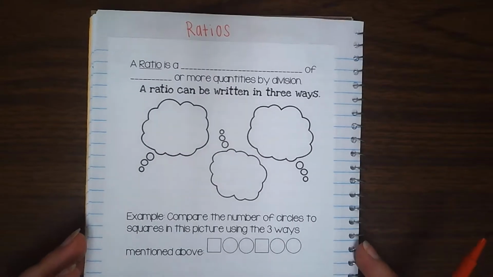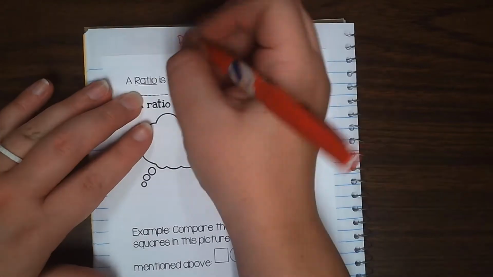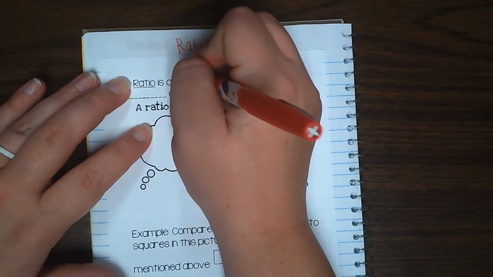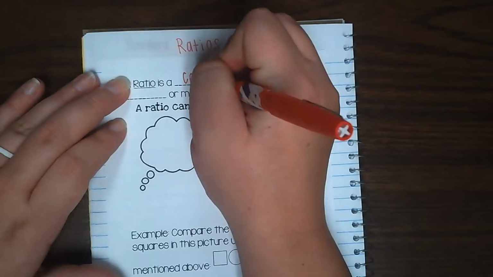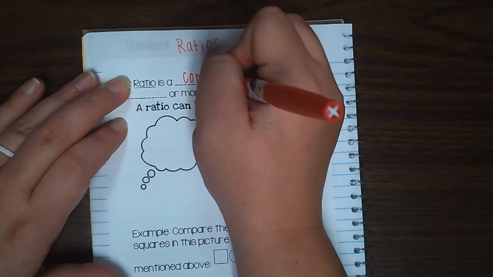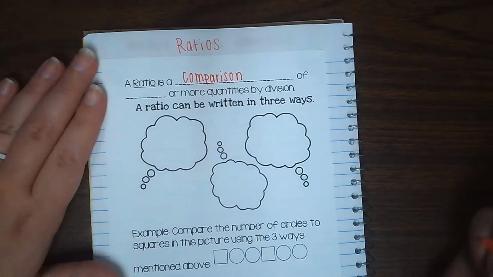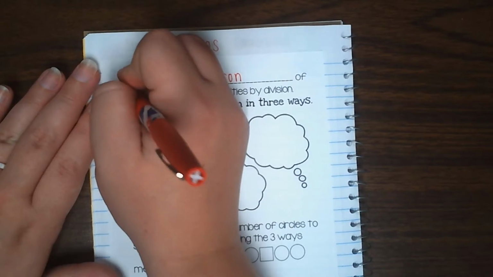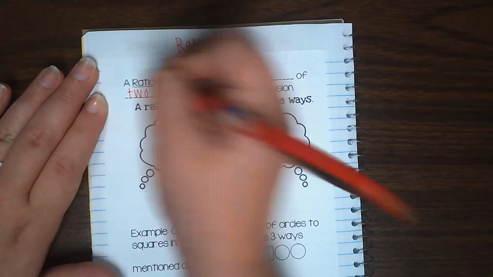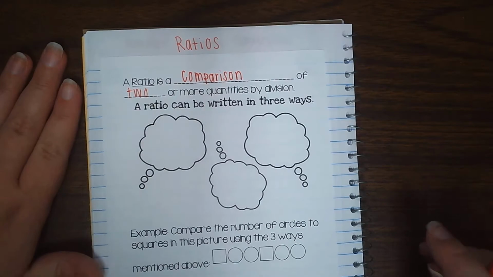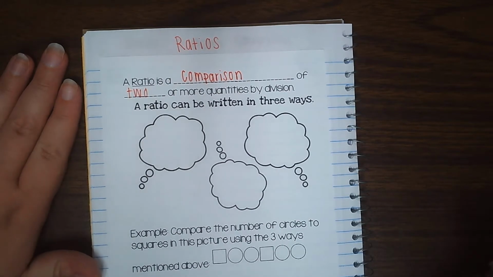Alright, a ratio is a comparison of two or more quantities by division.